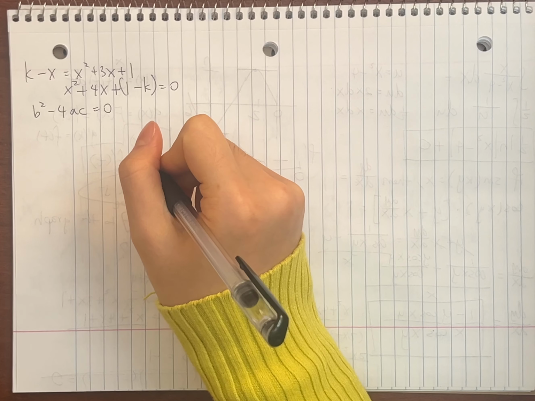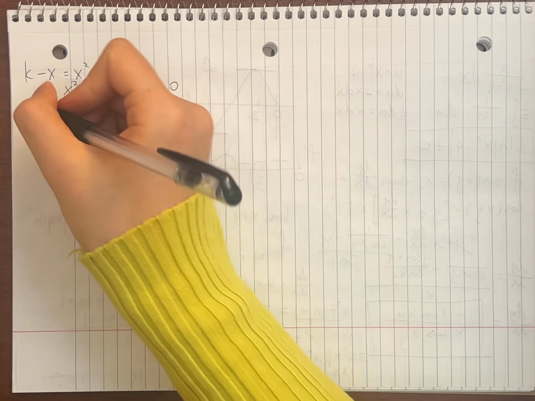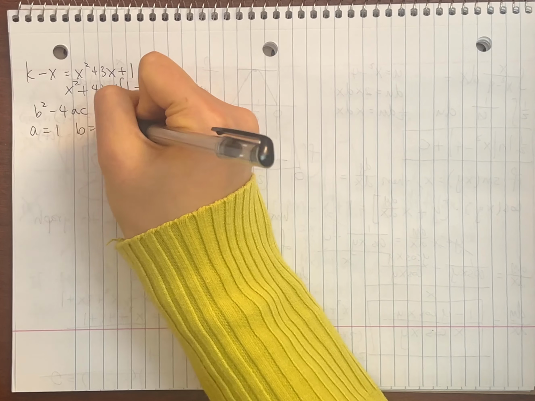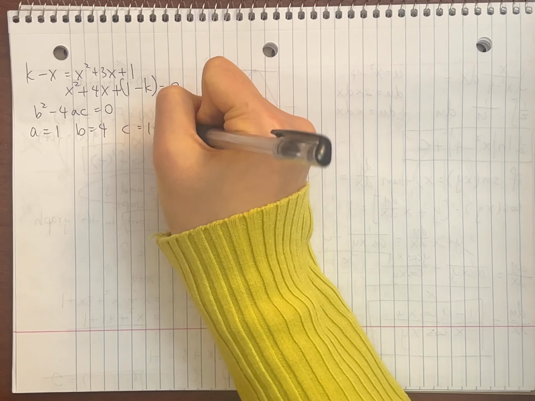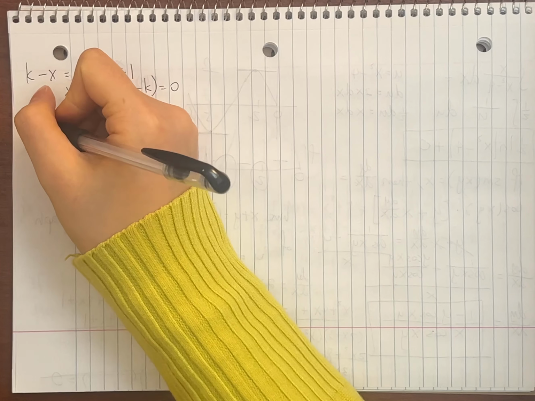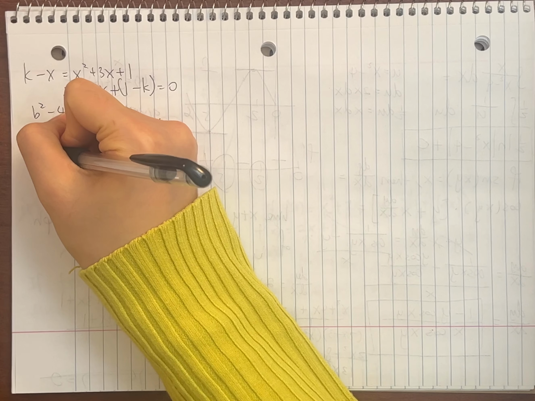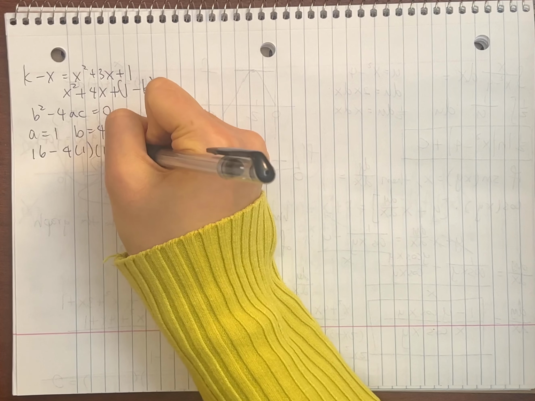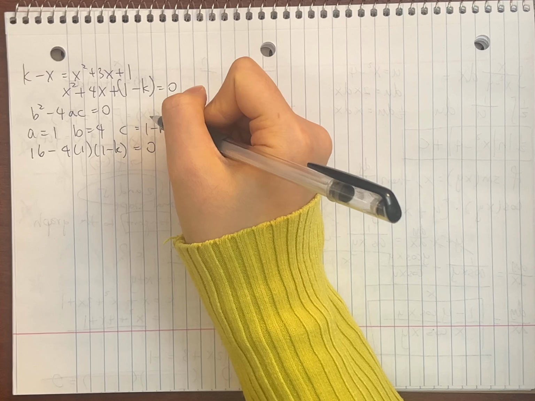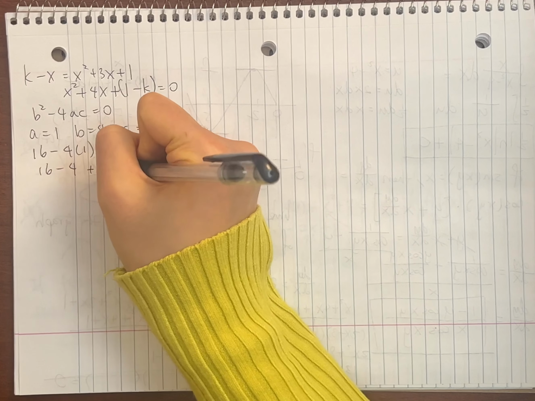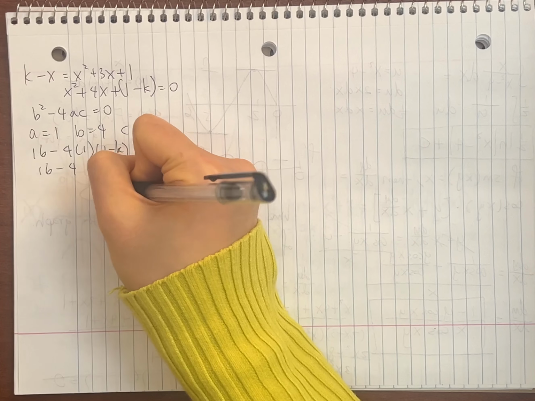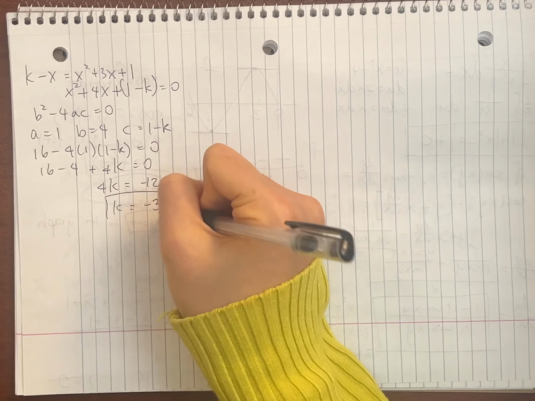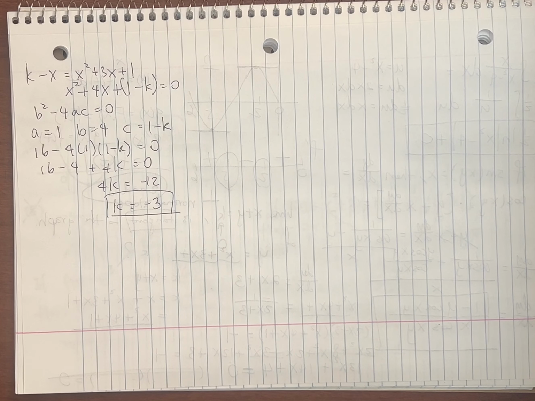So then in this case, a is 1, b is 4, and c is 1 minus k. So then the whole thing will become 16 minus 4 times 1 times 1 minus k is equal to 0. So then 16 minus 4 plus 4k is equal to 0. So 4k is equal to negative 12, k is equal to negative 3. Okay, so this will be our final answer.